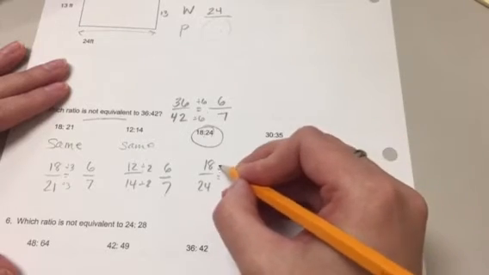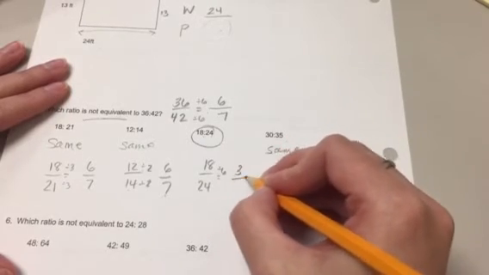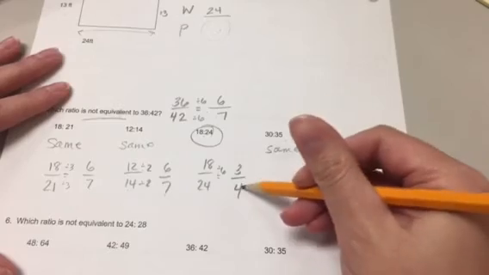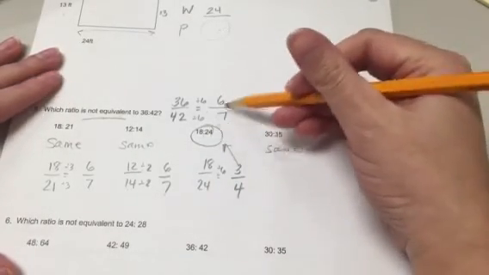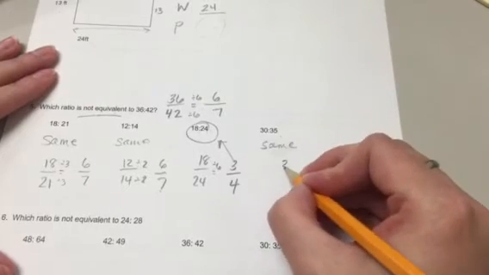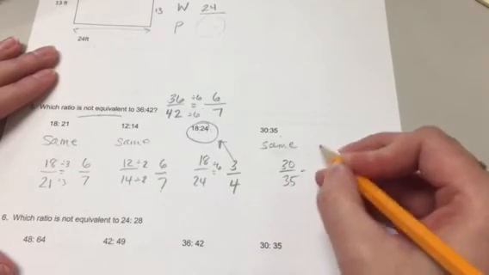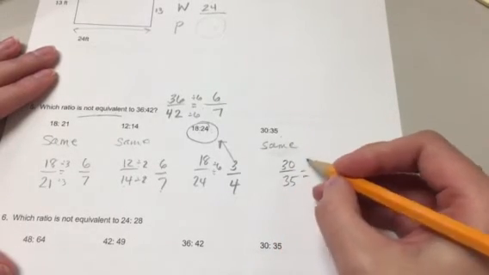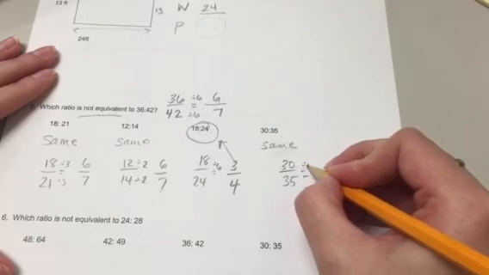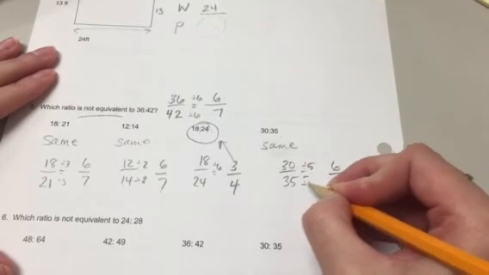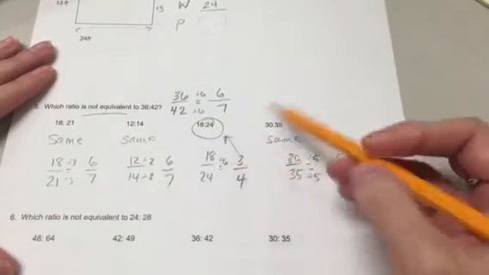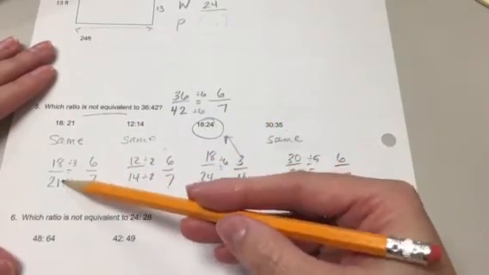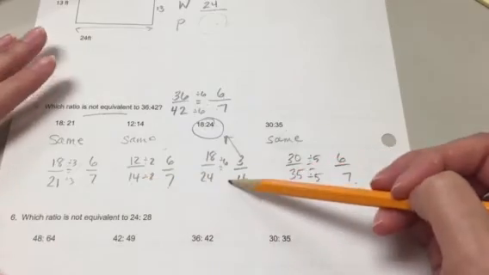18/24, could reduce by 6. Oh, that one's 3/4. So that also still proves they're not equivalent. And then 30 over 35. Let's see, if I reduce by 5, I get 6/7. So either turn them into decimals or turn them into fractions and reduce.